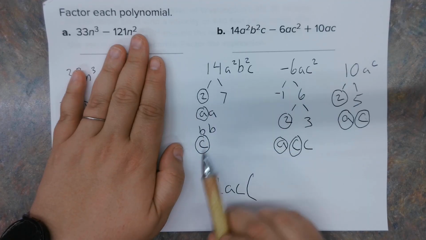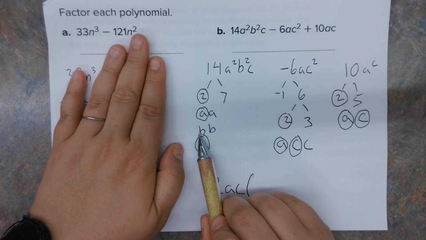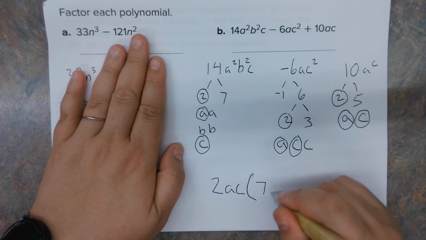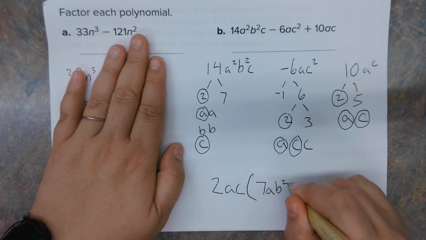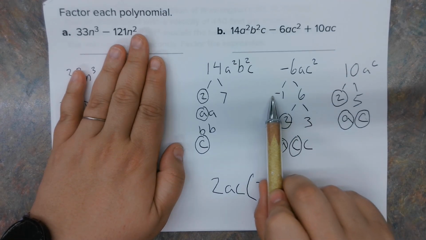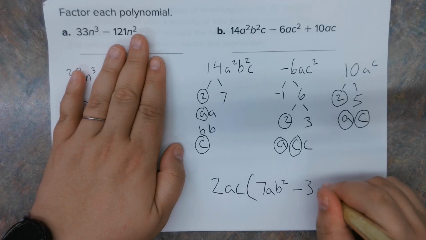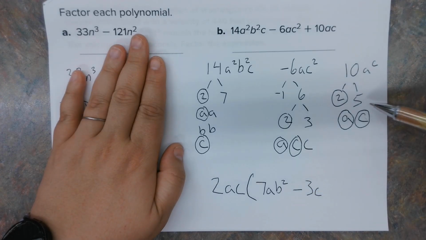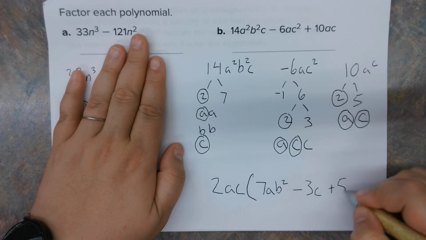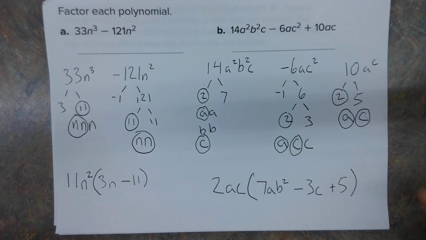What's left of this one? 7ab squared. Of this one, negative 3c. Of this one, just 5. Plus 5. There we go.